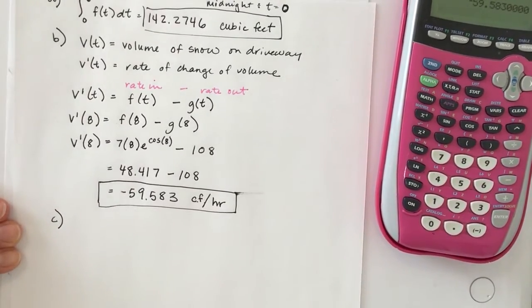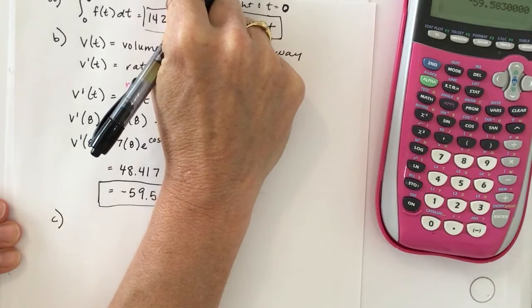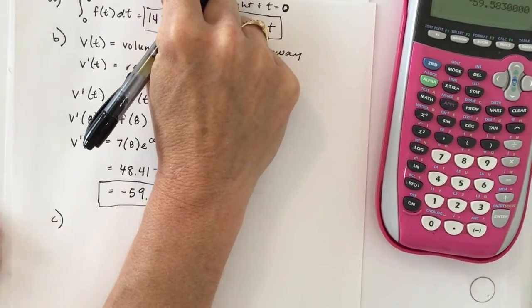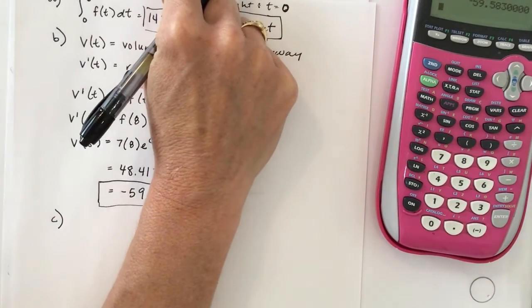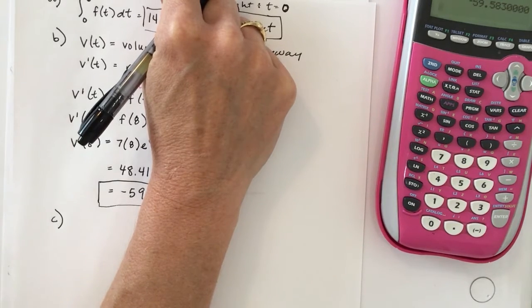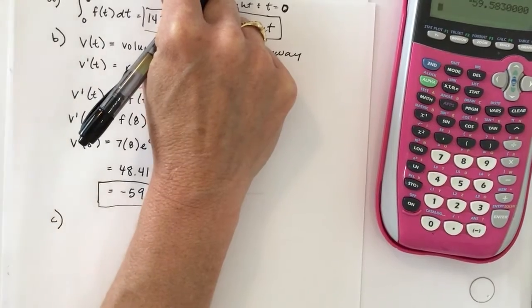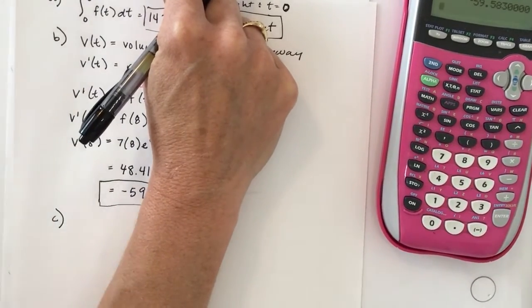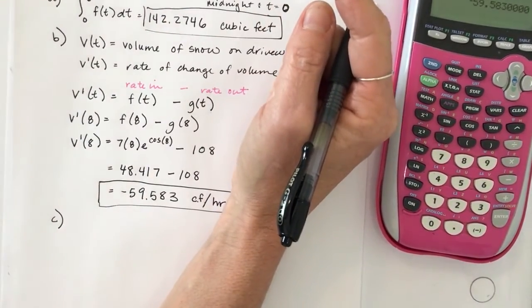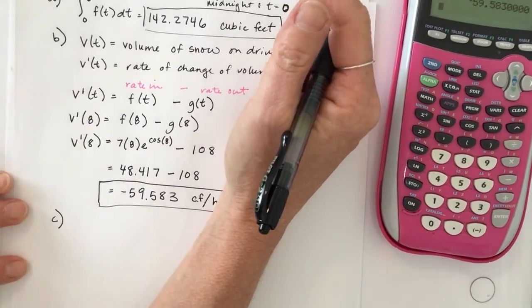So we've got to anti-derive the rate here. So if we anti-derive 0, we still get 0, right? She's not shoveling, so she still doesn't have any amount of snow that she's removed. So from 0 to 6, I'm going to say that's still 0.